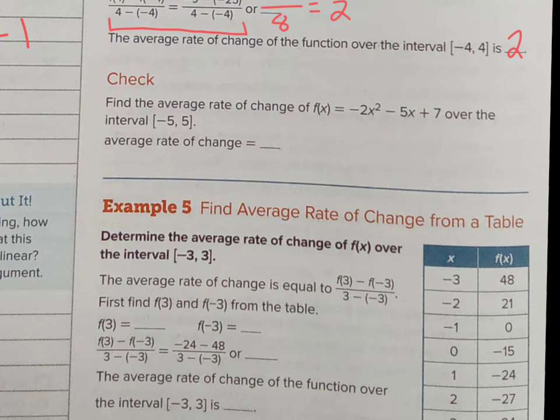Okay. I would suggest that you guys take a look at these checks, and we can take a look at those. But right, all you're going to do on this one, take negative 5, plug it in, take 5, plug it in, set up a slope formula.